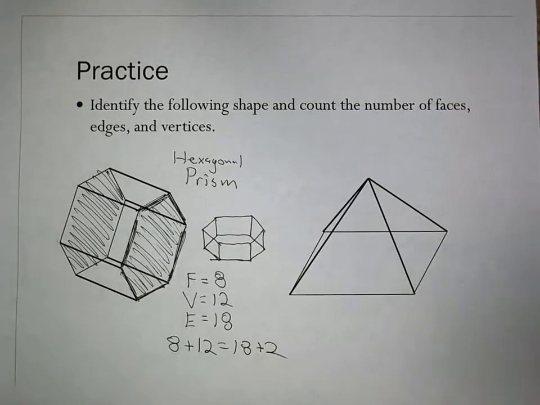And again, if you get an answer that doesn't match here, always look first, did you switch vertices and edges? It's a very common error. And then go back and recount faces, or the number of polygons you have, including the bases. Vertices are the number of corners, or where the lines meet, the intersections, and edges are the lines you've drawn.